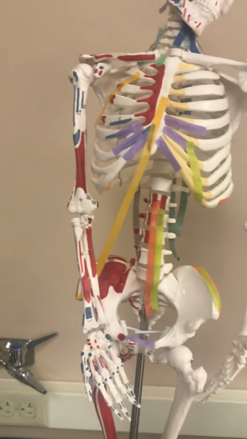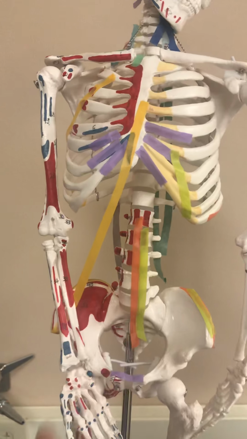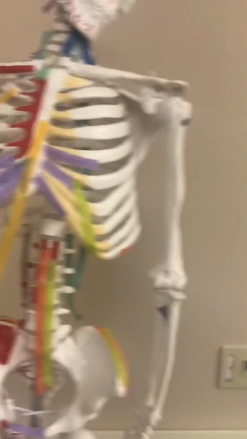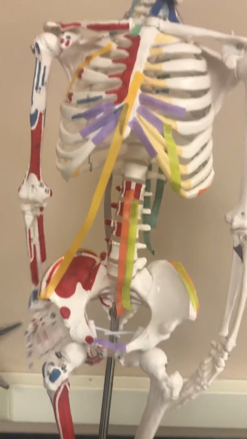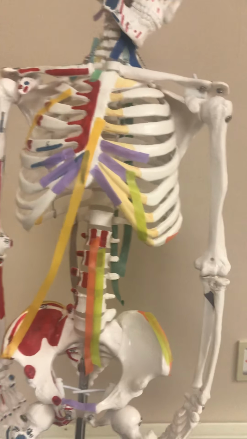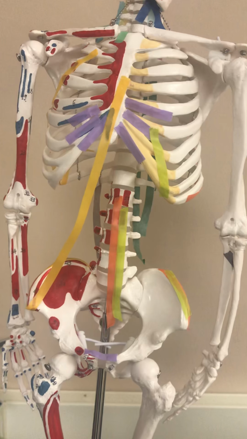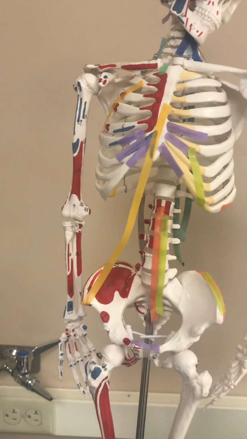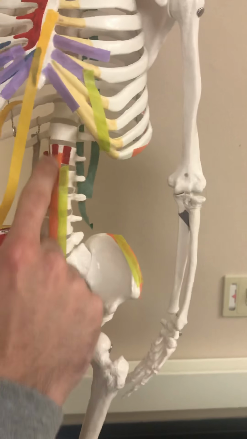Next is the external oblique. It is shown in the dark yellow here. Here is the insertion, and the origin is over here on the side. This muscle laterally flexes the vertebral column to the same side and rotates to the opposite side, and also bilaterally flexes the vertebral column.